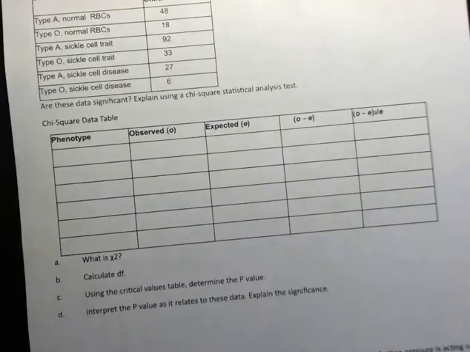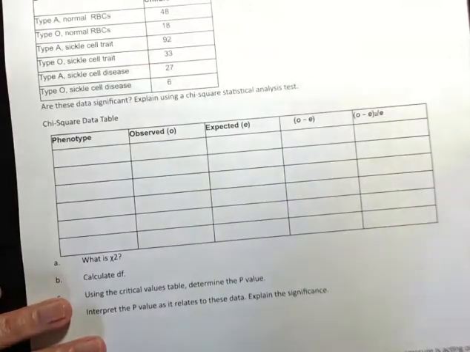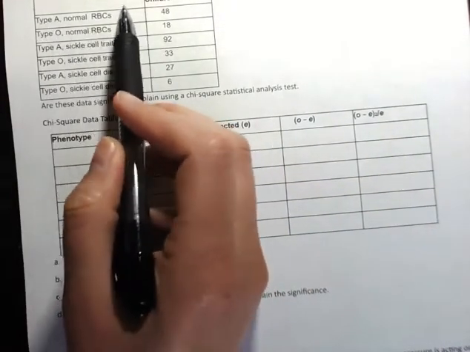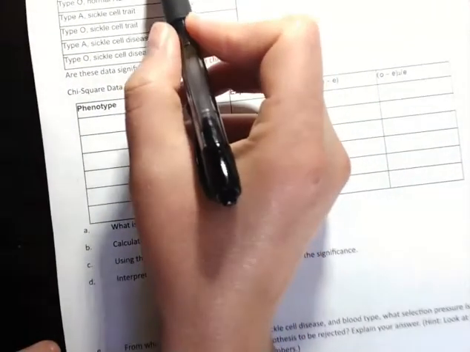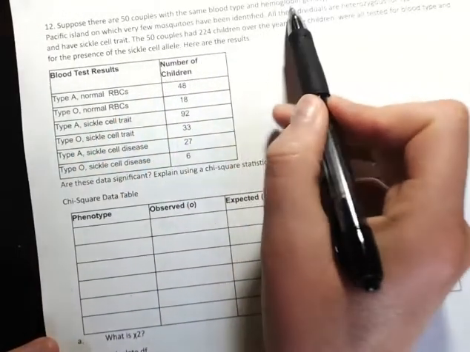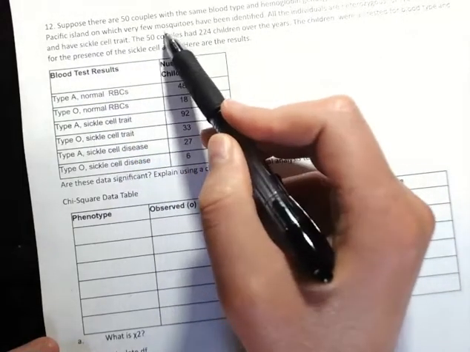All right, so last question, and this one we're going to look at two traits. So we're looking at blood type, and we're looking at the sickle cell trait. So here they're giving you, there's 50 couples with the same blood type and hemoglobin genotypes that live on a small isolated Pacific island with very few mosquitoes.